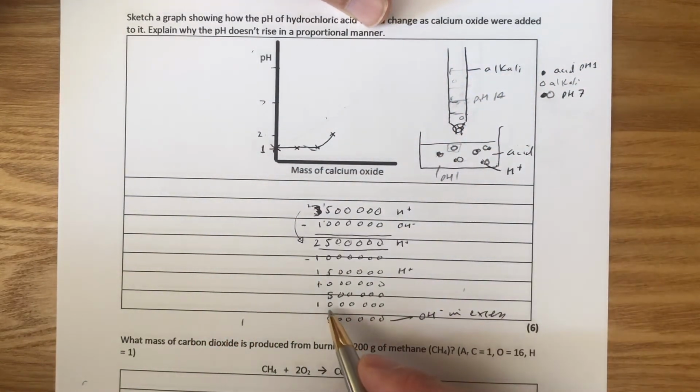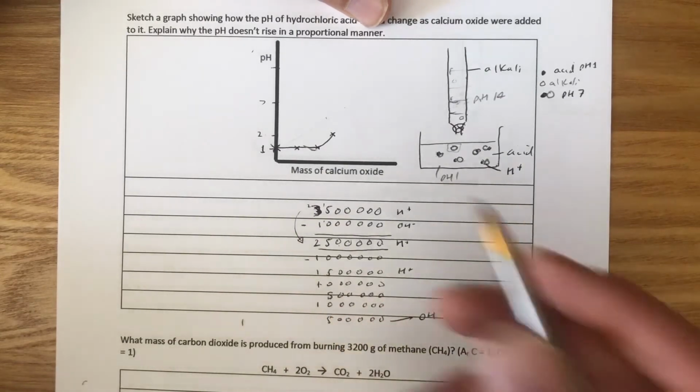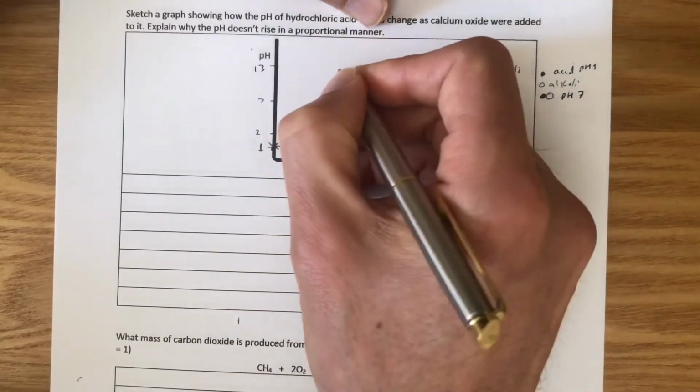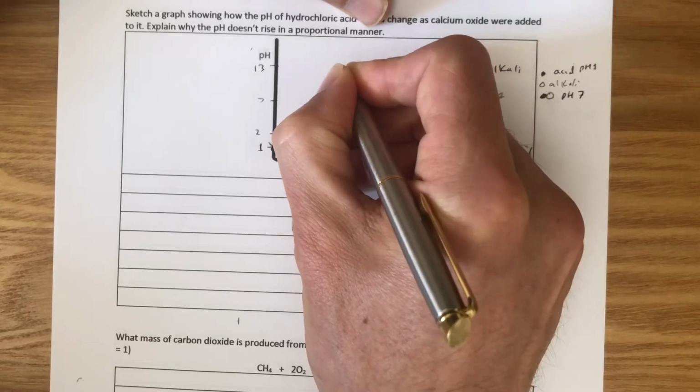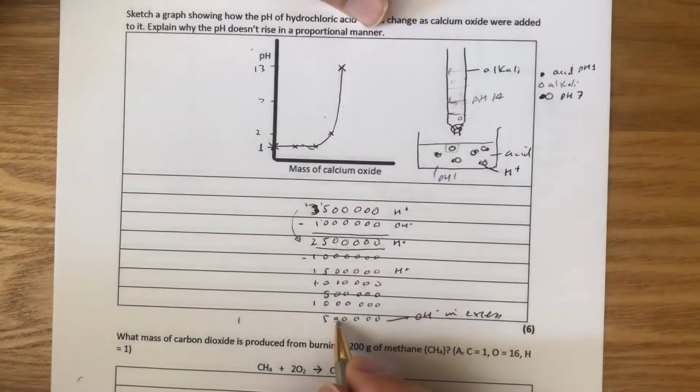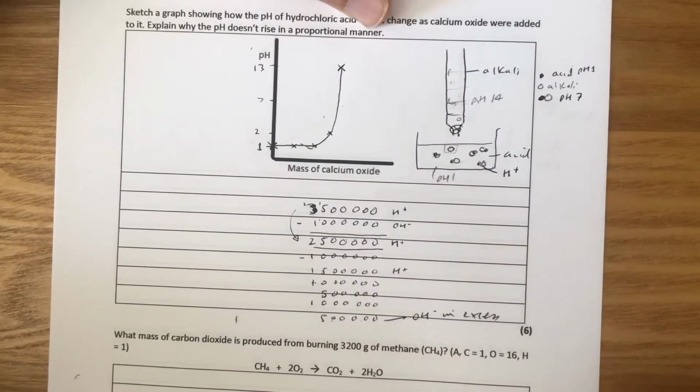It was neutral when we added 500,000, but then we kept on adding. We added 500,000 excess, so that's going to raise the pH all the way up to 13, if we use the same logic. So the next point is going to be up there. We've got all these zeros of hydroxide ions.